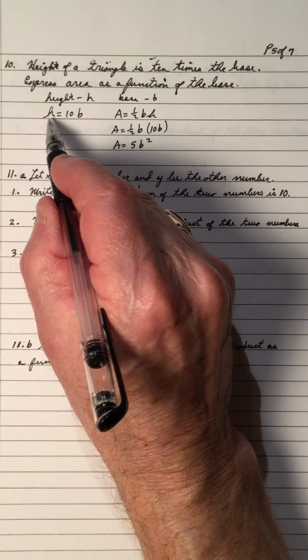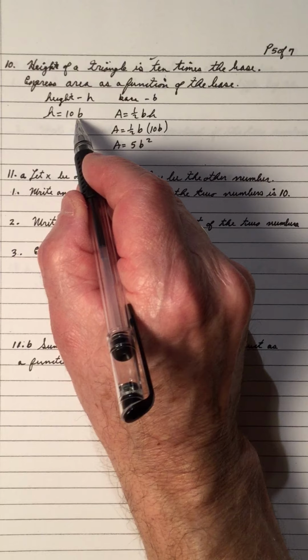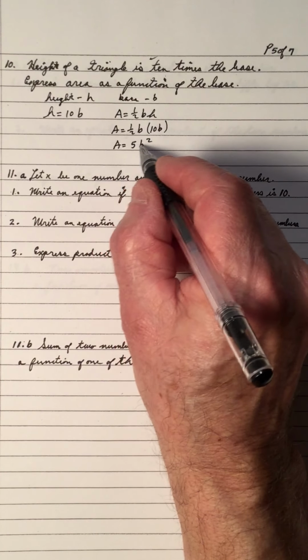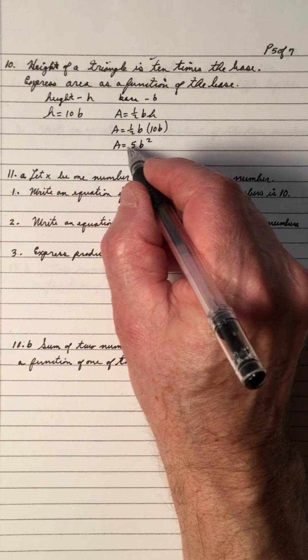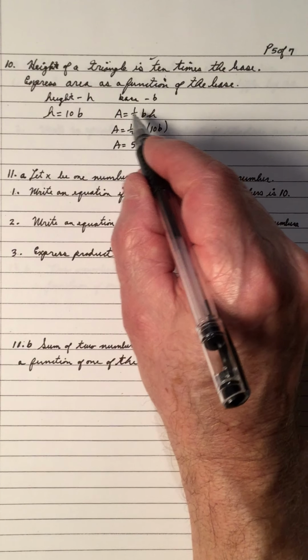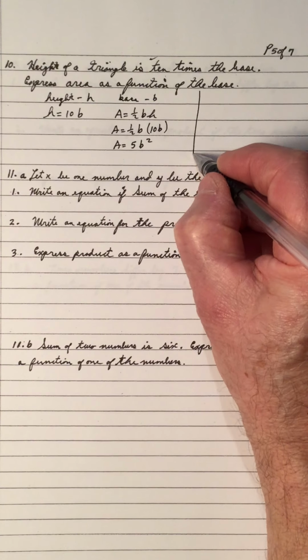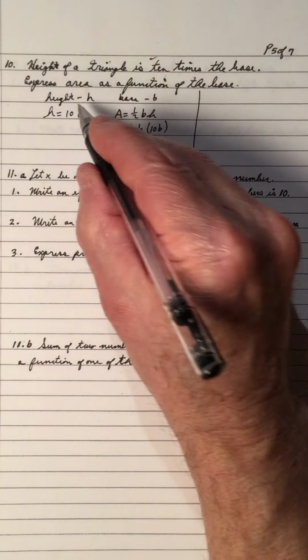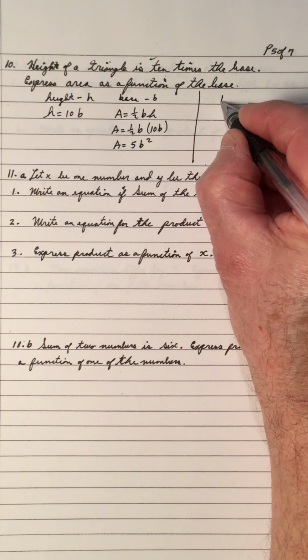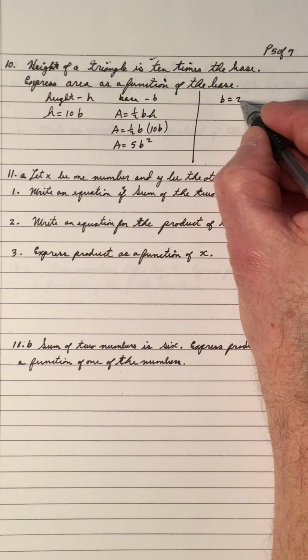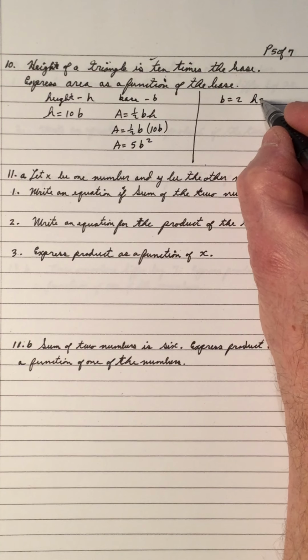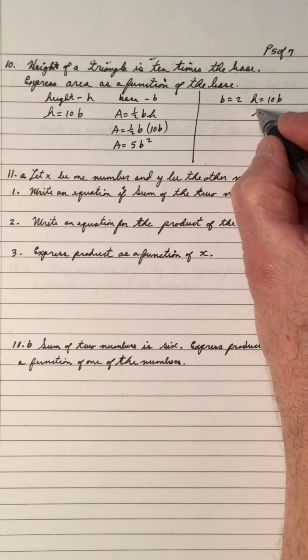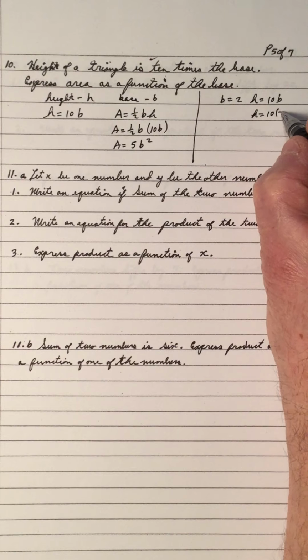Again, the relationship is the height is 10 times the base. Another way to write it out, we get the same answer if I explain it this way. If I have a base of 2, then the height is 10b, so the height is going to be 10 times 2.